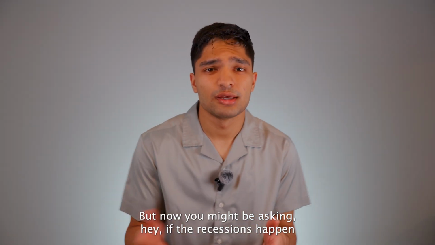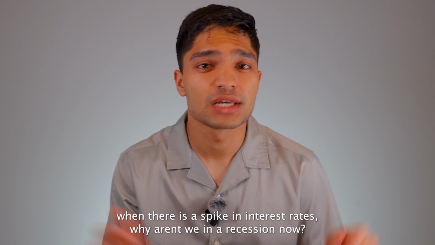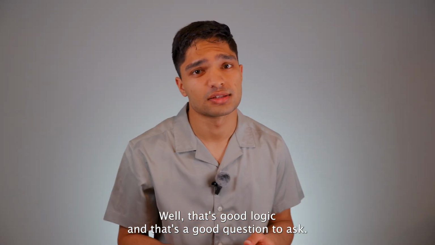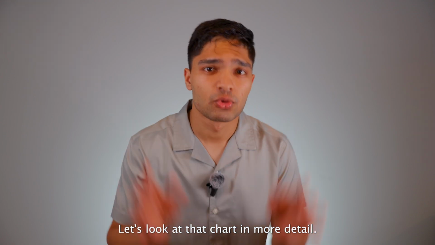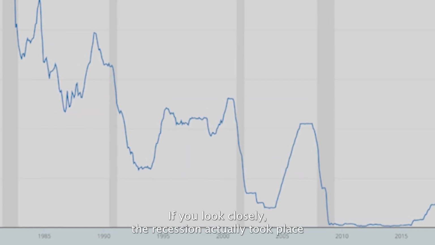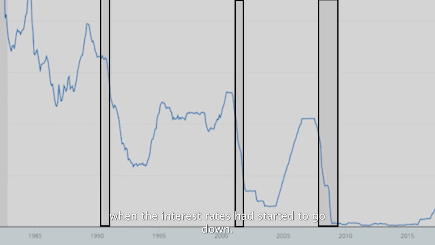But now you might be asking, hey, if the recessions happen when there's a spike in interest rates, why aren't we in a recession now? Why doesn't it hold up? Well, that's good logic, and that's a good question to ask. Let's look at the chart in more detail. Let's look at the last 3 recessions. I want you to notice something in there. If you look closely, the recession actually took place when the interest rates had started to go down.